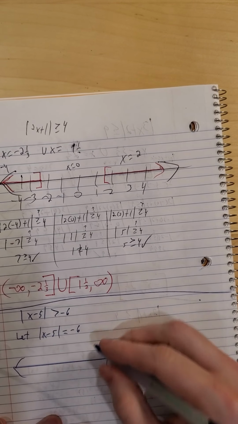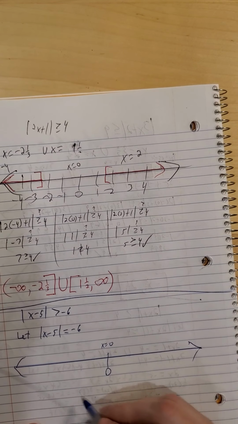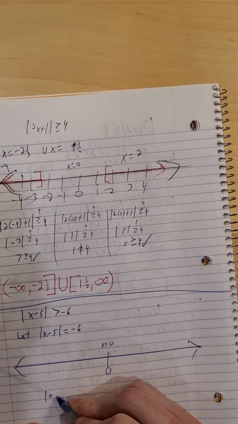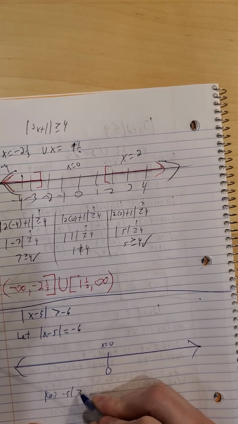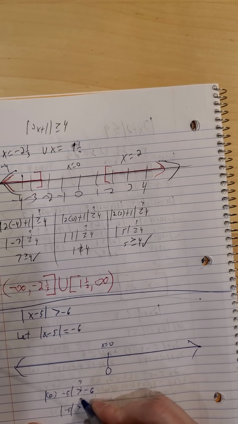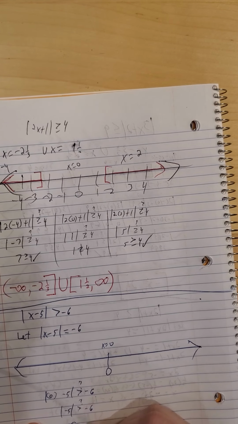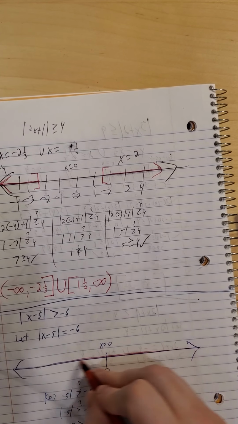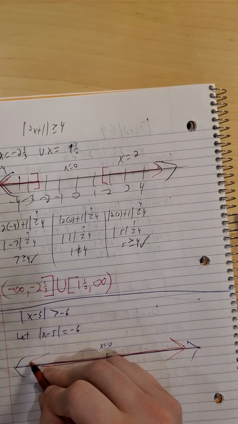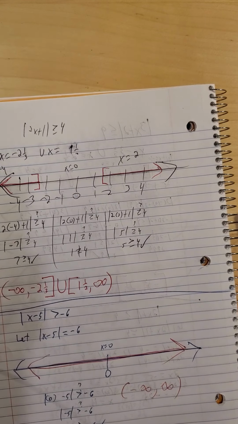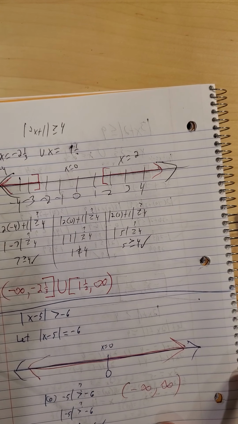So we'll just test out 0. If it works, we'll keep the whole thing. If it doesn't work, we'll throw the whole thing away. So absolute value of 0 minus 5, possibly greater than negative 6. 0 minus 5 is negative 5. Absolute value of negative 5, possibly greater than negative 6. Absolute value of negative 5 is positive 5. Positive greater than a negative is, of course, a true statement. So on this one, we keep it all. So shade that whole number line, arrows both directions, and we'll go from negative infinity to infinity. Keep the whole thing.